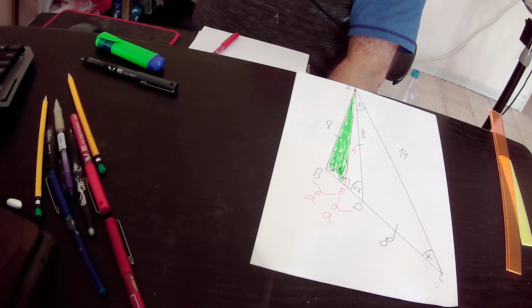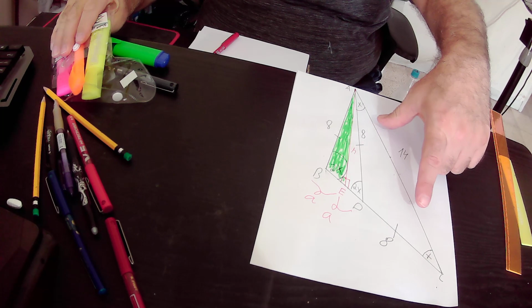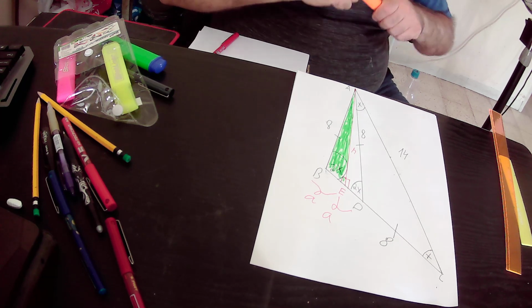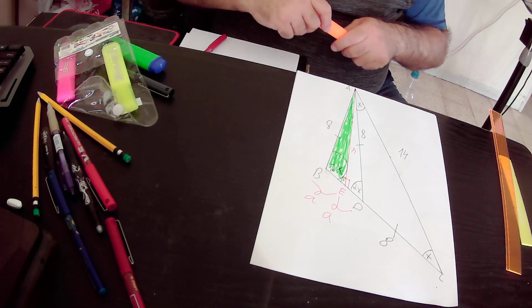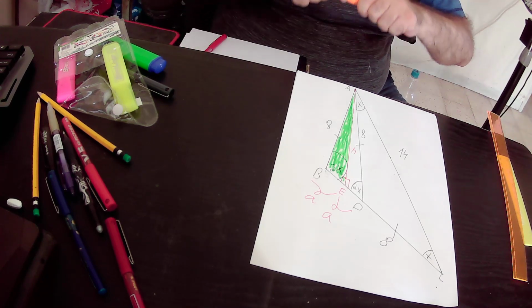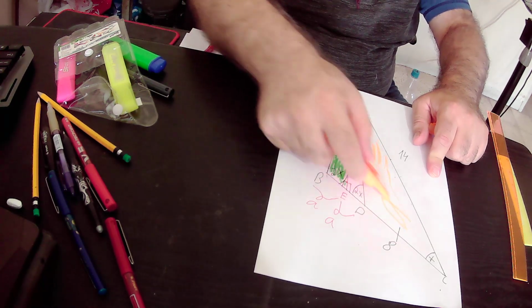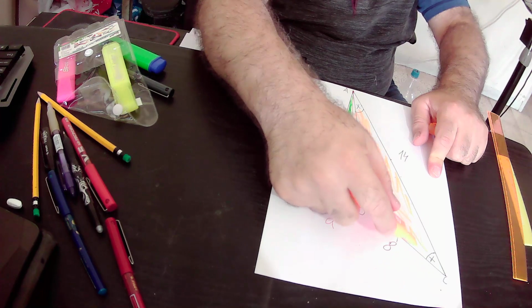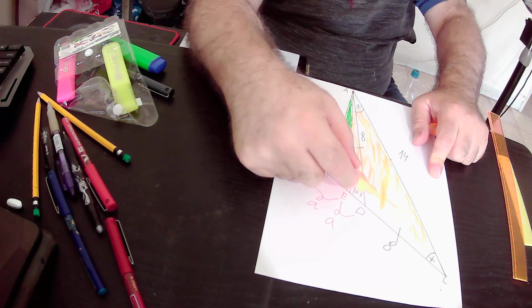And here we have triangle AEC, which is also a right triangle.